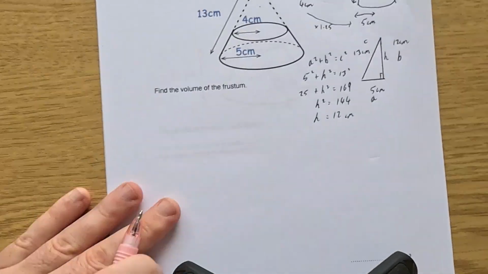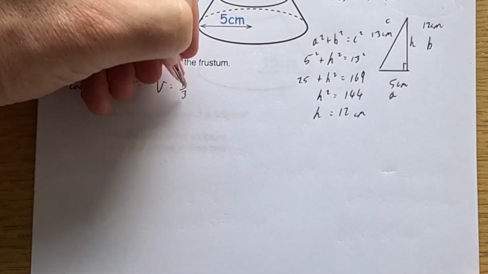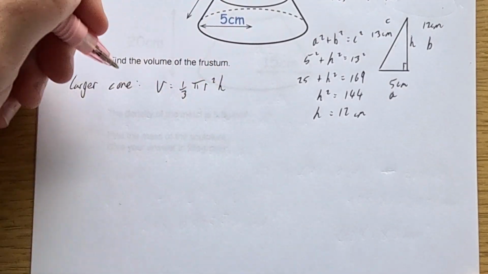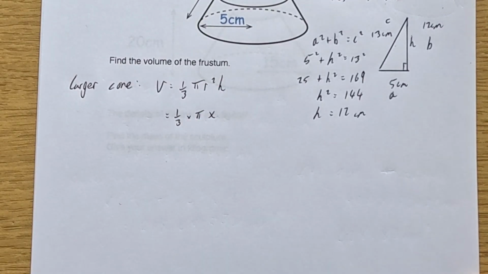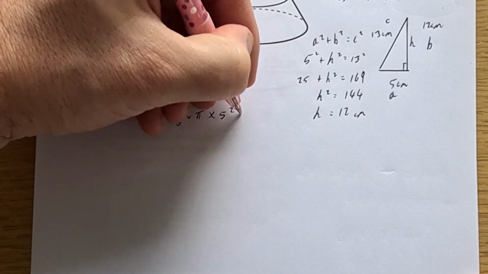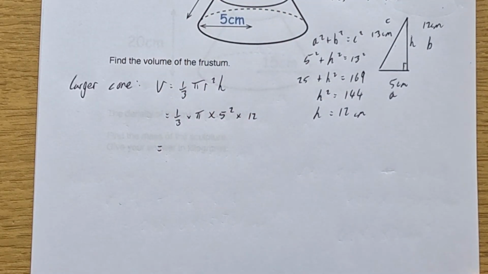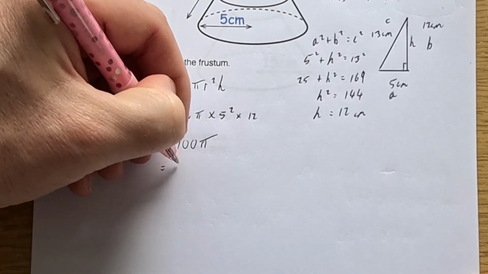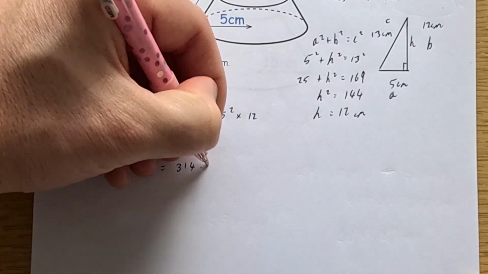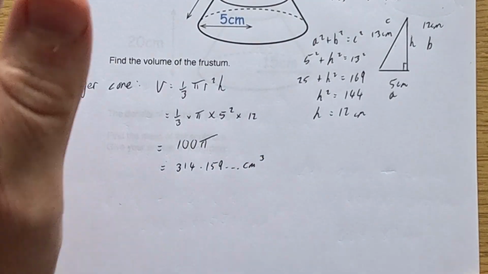So let's do that. In terms of the larger cone, the volume is equal to a third pi r squared h. So it's going to be a third multiplied by pi, multiplied by the radius of the base, which is 5 squared, times the perpendicular height, which is 12. And if we work that out, we'll get its volume. That's equal to 100 pi, if you want to write it exactly, or as a decimal, 314.159 and so on, centimeters cubed. So we've got the volume of the larger cone.